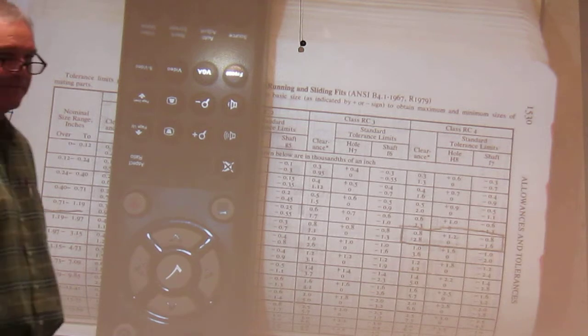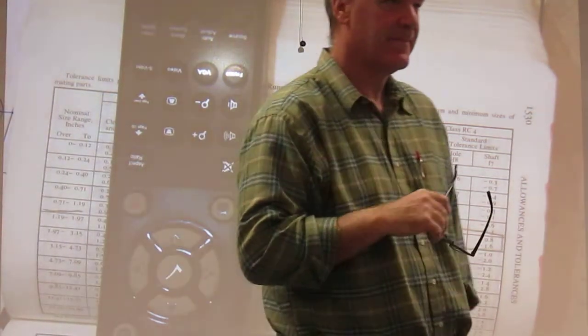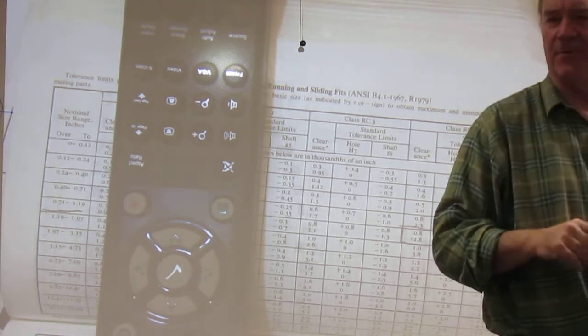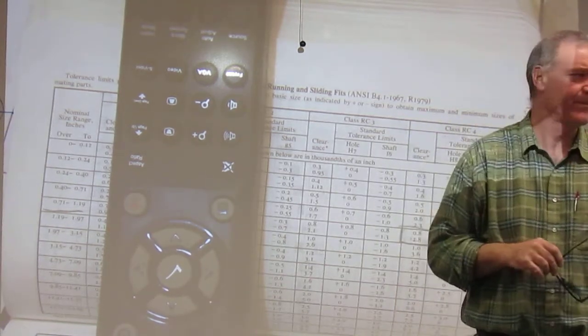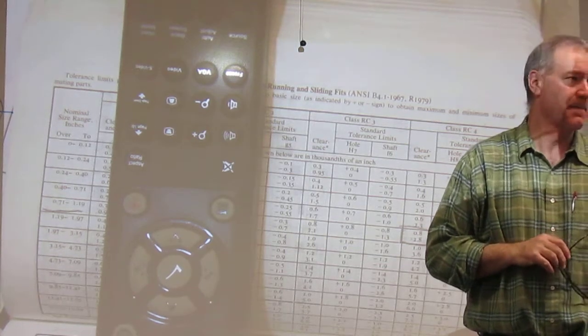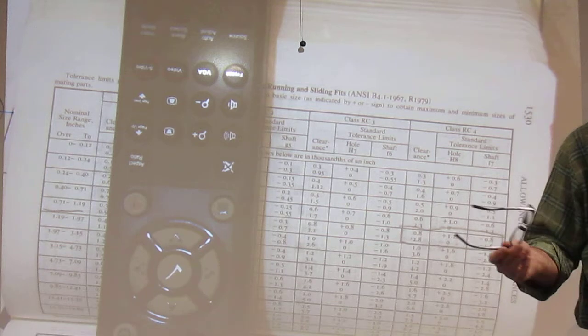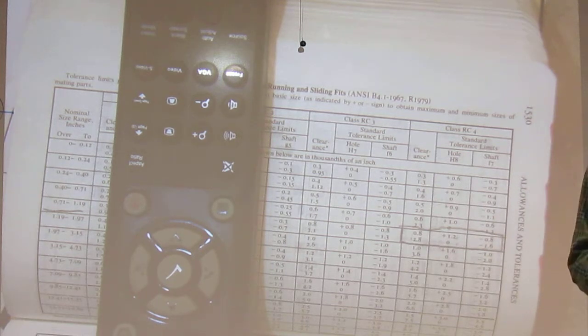So you're going to be finding the RC4 fit. These will be at the front of the chart because it goes clearance fits, then transitional, and then interference. Okay, RC4, 634 and 635 in the 26th edition. You're in the 28th, that was 640.